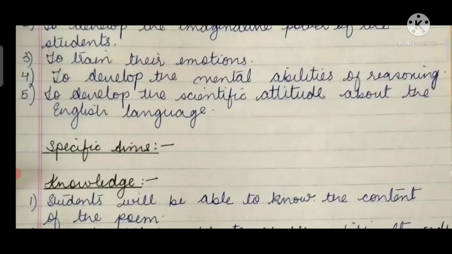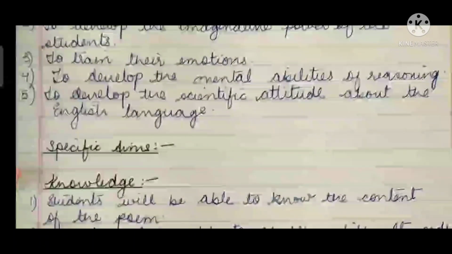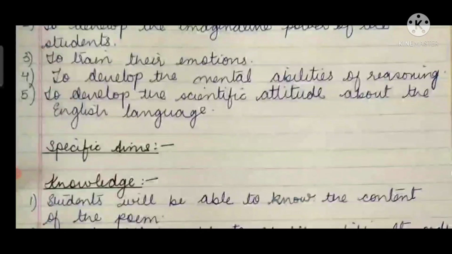After that, we'll write a specific aim. The specific aims are classified in 3 categories: knowledge, understanding, and application. We'll write 2 points in knowledge, 2 points in understanding, and 2 points in application. Let's see here.